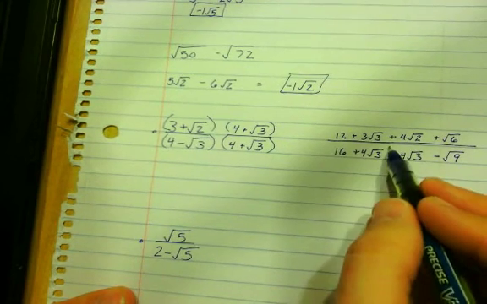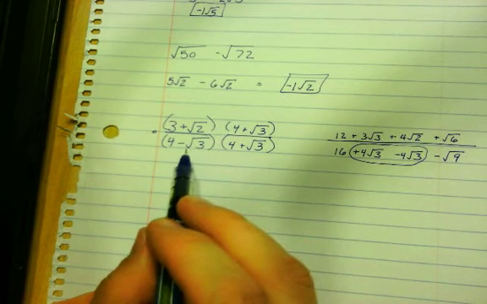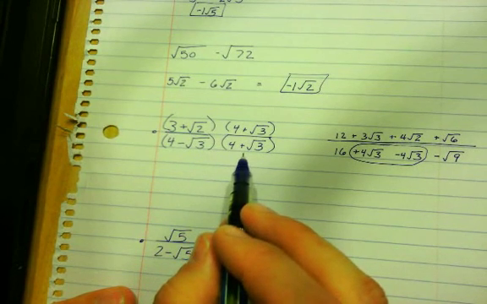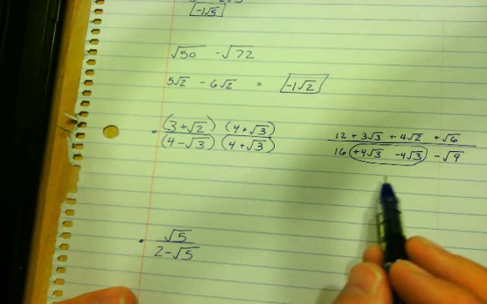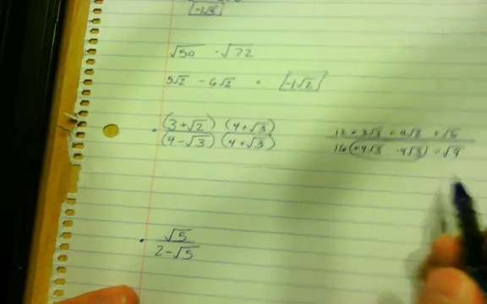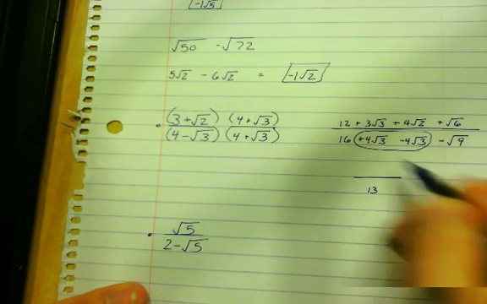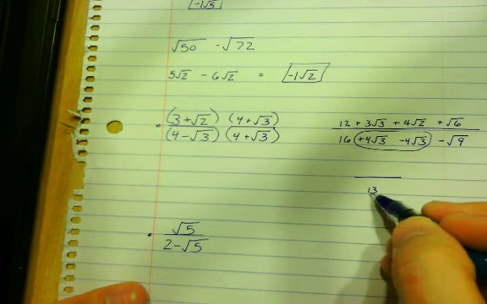In my denominator, I see that my middle terms cancel. That's the whole reason that we multiply by the same binomial with a different sign, because the middle two terms are going to cancel. And the square root of 9 is 3. So my denominator just turns into 13, because 16 minus 3 is 13.